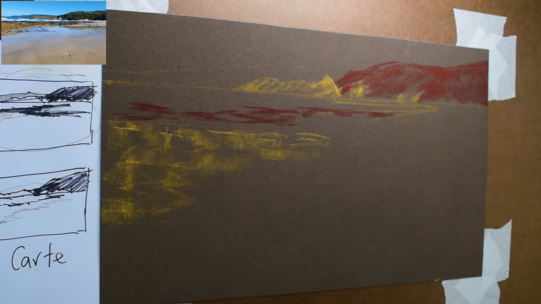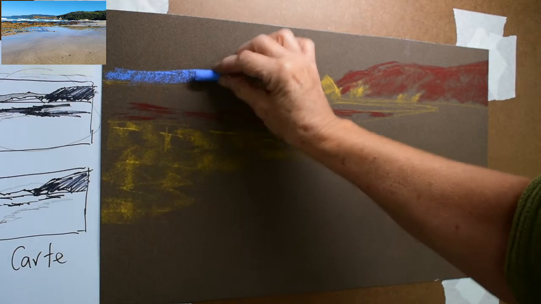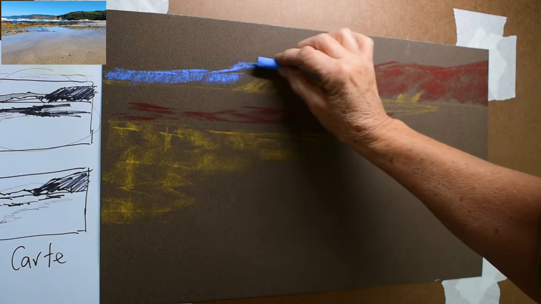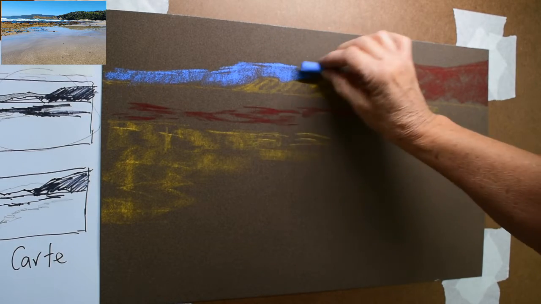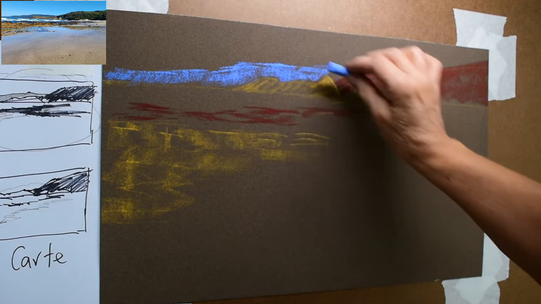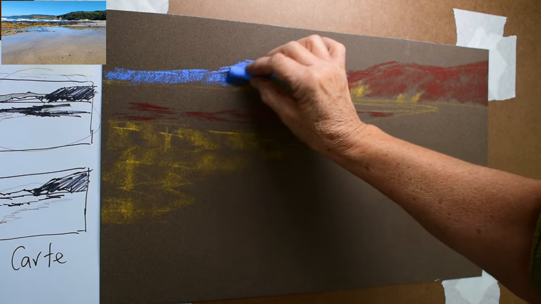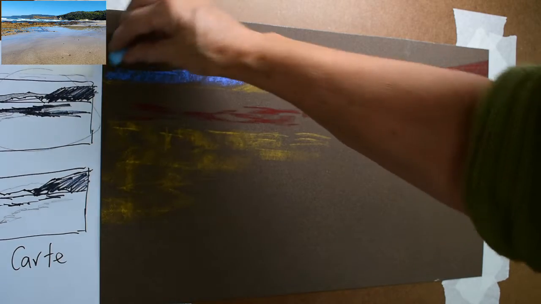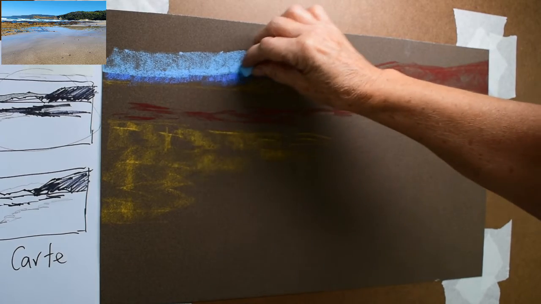Now I'm going to just block in a bit of local colour for those blue hills in the background, just to set them back behind this one. Not getting too worried about the actual shape at this point. It's really a bit high up there. It should be quite a lot lower. That's pretty easy to knock back. I'm just going to use some of the sky colour and knock that all back because I've gone too high there.